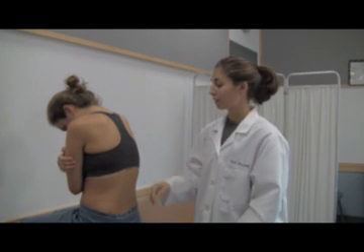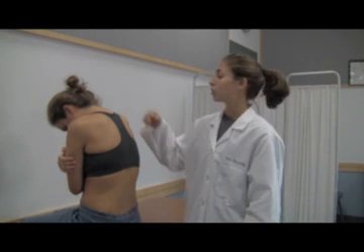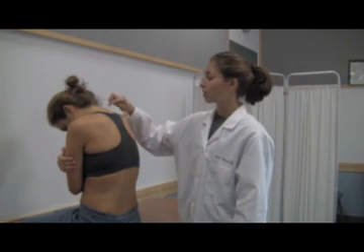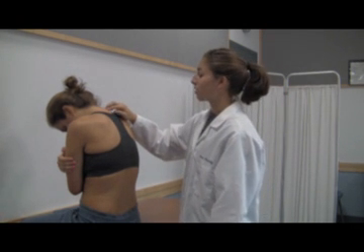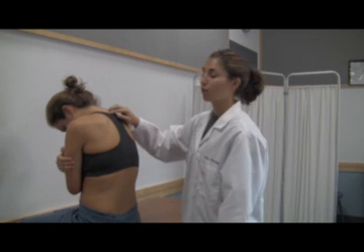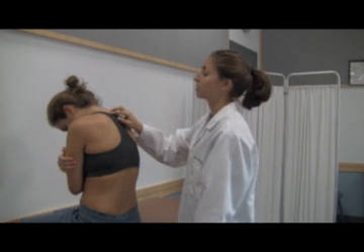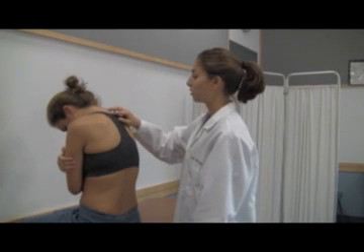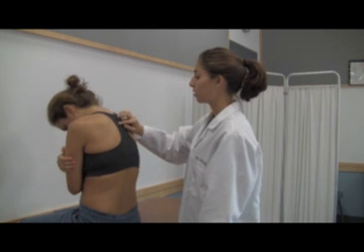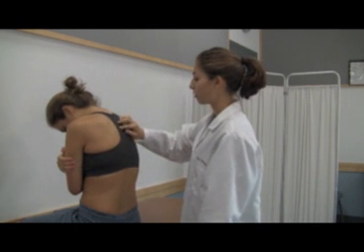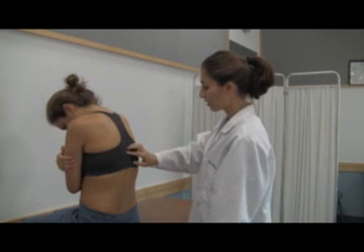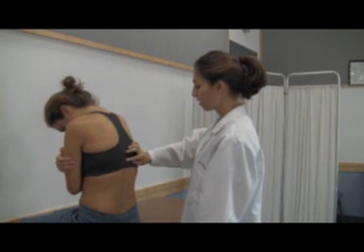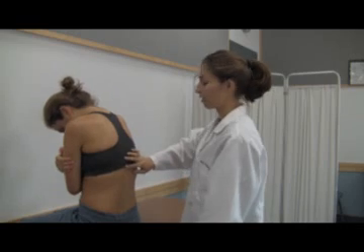And to do this, you have to find the level of T10. So you start by finding C7, which is like the big bump when you bend your neck over. And then you just count down, starting at T1, and then you feel all the bumps and gaps until you get down to T10. So T1, 2, 3, 4, 5, 6, 7, 8, 9, and 10.